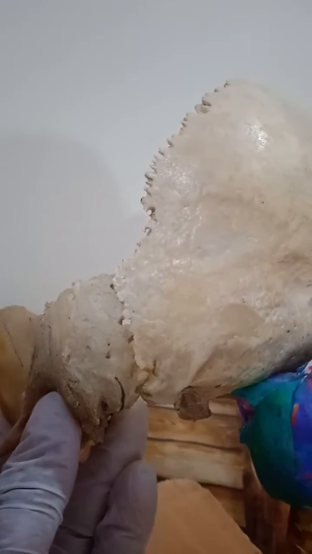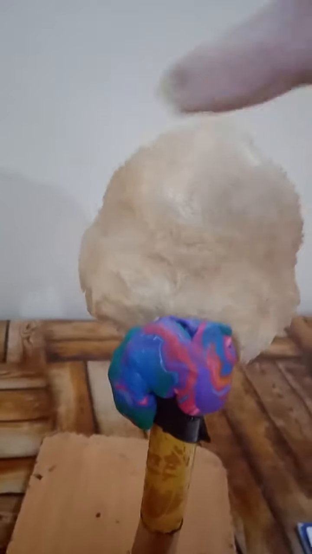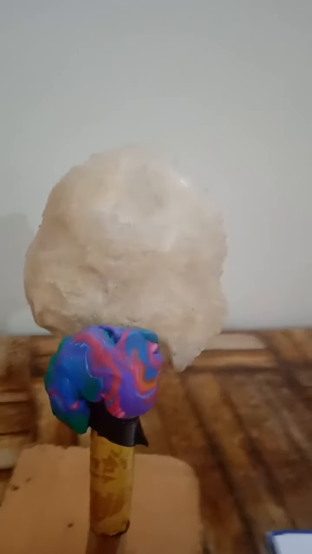So it articulates with the posterior border of the mastoid part of the temporal bone and forms the occipitomastoid suture on both sides. Here is the right occipitomastoid suture, and this is the left occipitomastoid suture.